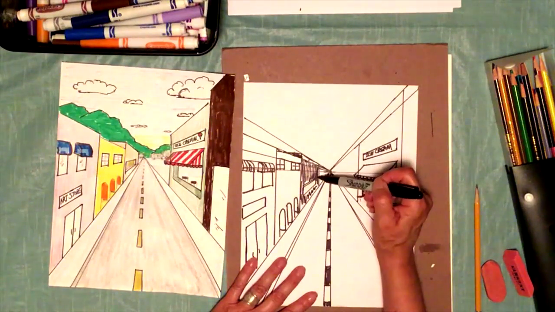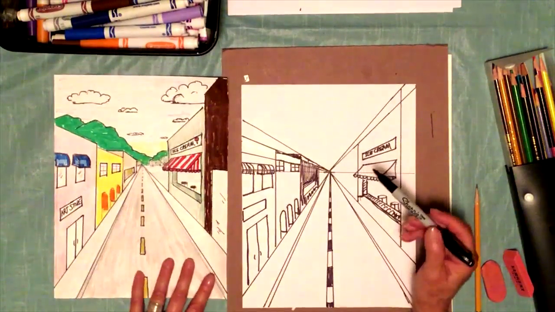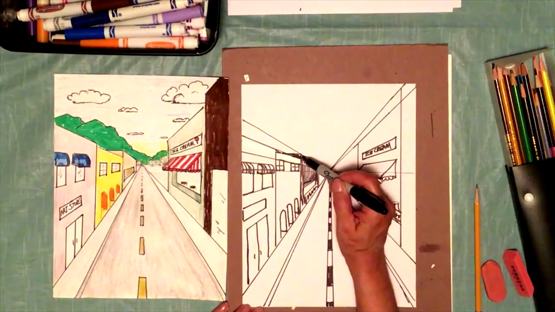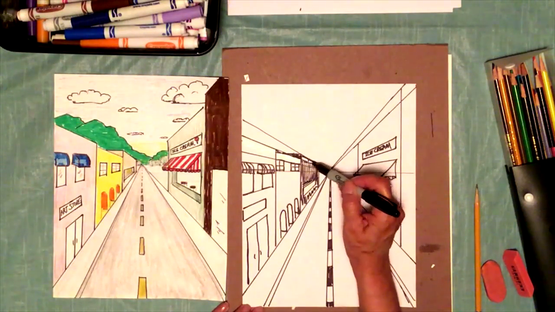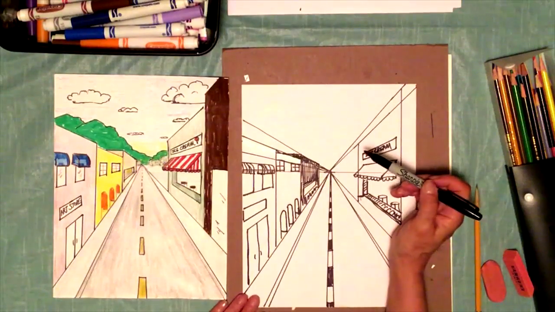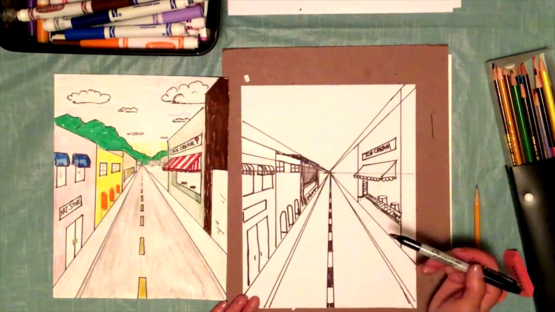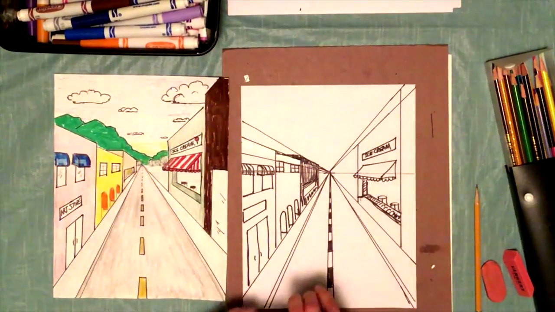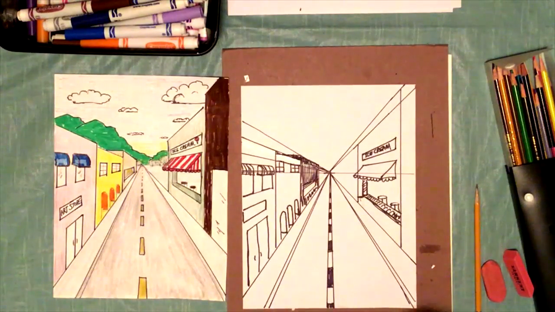I'm coloring in super fast. You guys can make it look nicer like that. Something is not right here. There we go. And then back in the distance, I did get a little skinnier Sharpie.